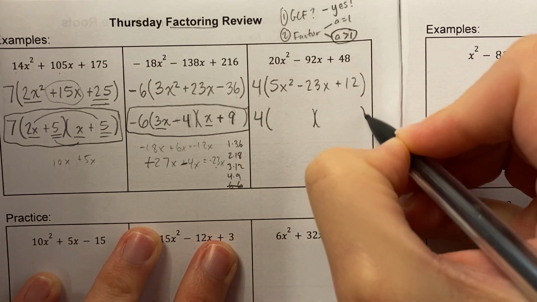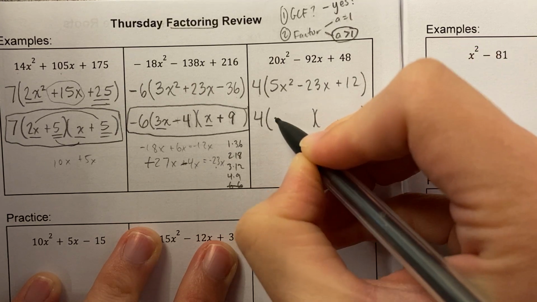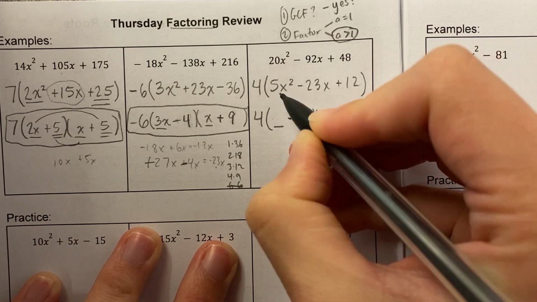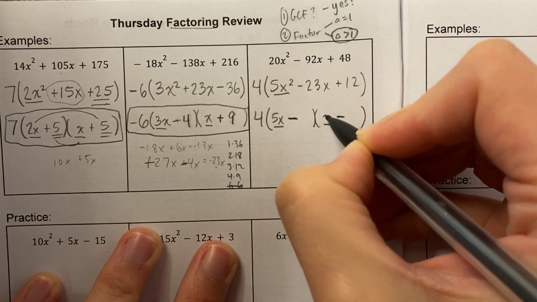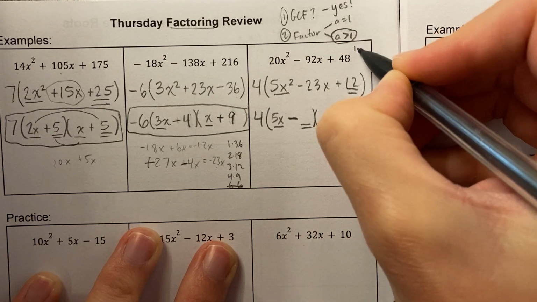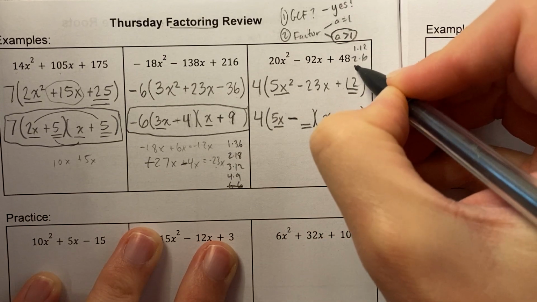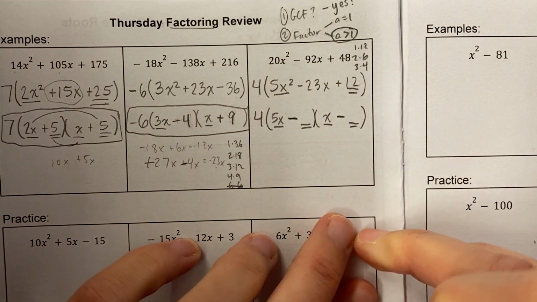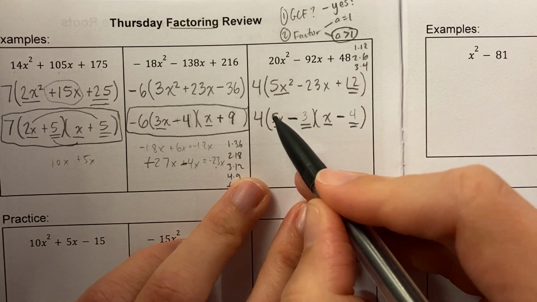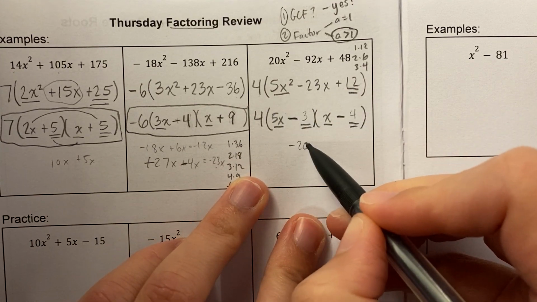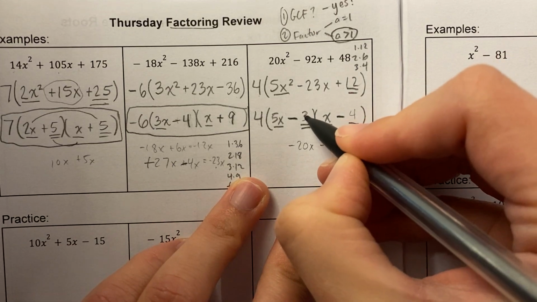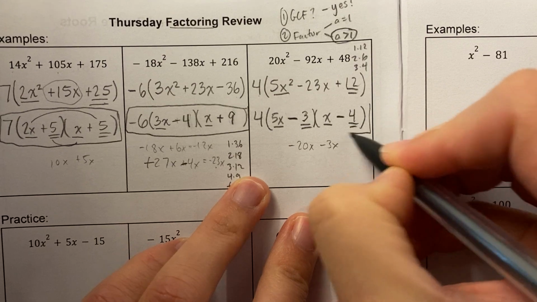Okay, now I notice I have two numbers that multiply to a positive, add to a negative. So I'm right away going to put my two negatives here. I know that this times this is going to be 5x squared. And this times this is going to equal 12. So my possibilities are 1 times 12, 2 times 6, and 3 times 4. All right, here we go. Let's start with 3 and 4. So I'll put 3 and 4. 5x times negative 4 is negative 20x minus 3x. I got super lucky because that is negative 23x, which is exactly what I want it to be.